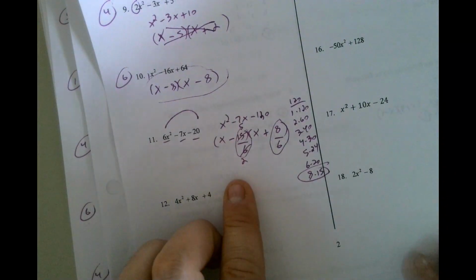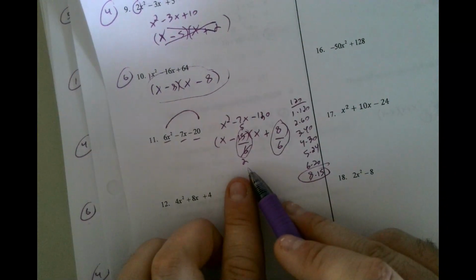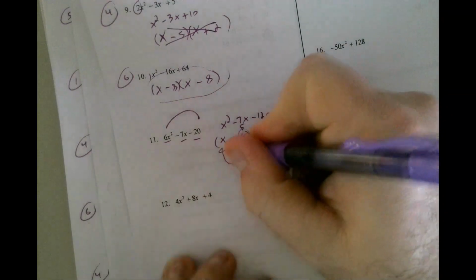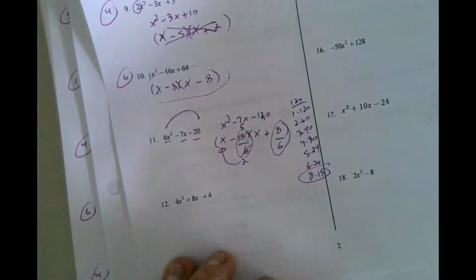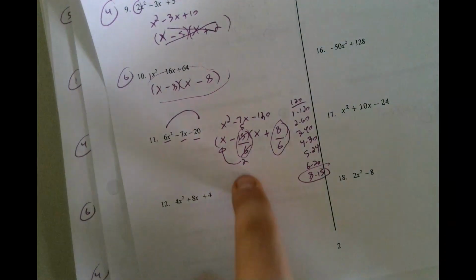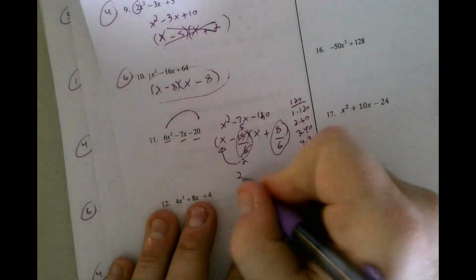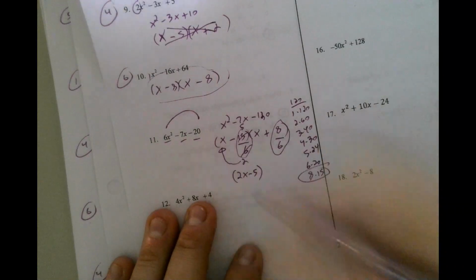So now what can I do with this 2 on the bottom? Slide it. That's what was in the video. In the lesson video, this was clearly shown, so I want to make sure you guys pick that up. So notice you get 2x minus 5 from the first one.